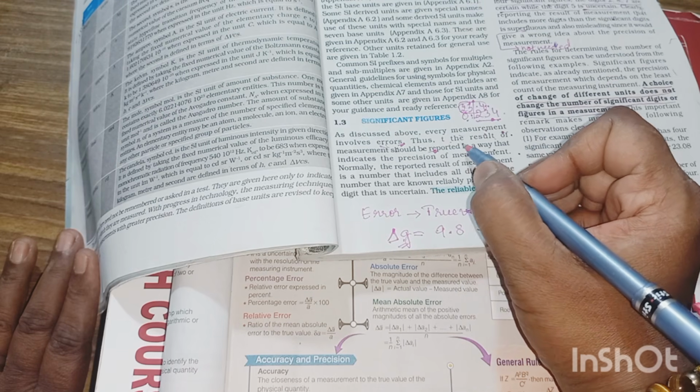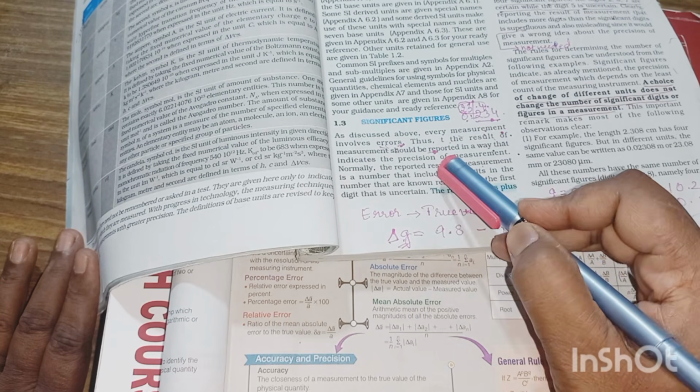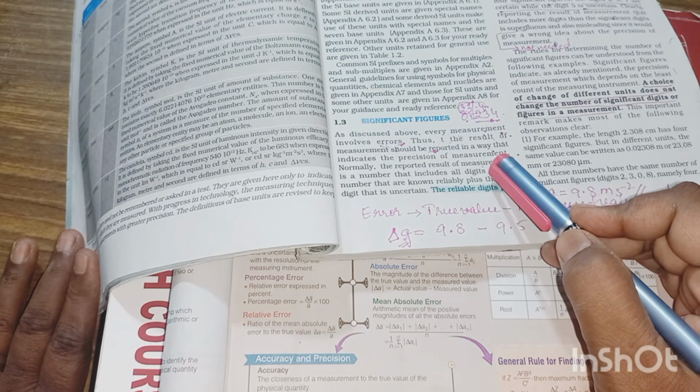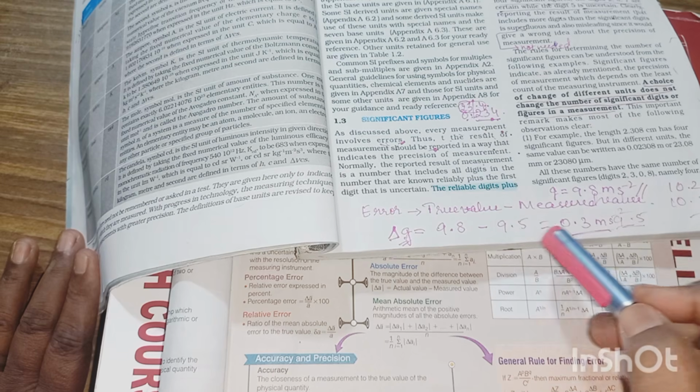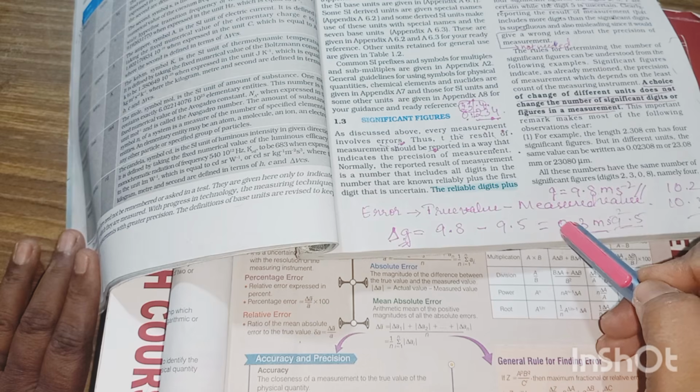Thus the result of a measurement should be reported in a way that indicates the precision of the measurement. How precise the measured value is gives the error.